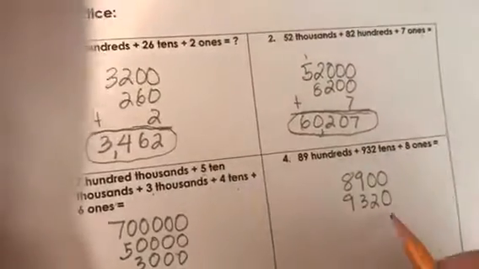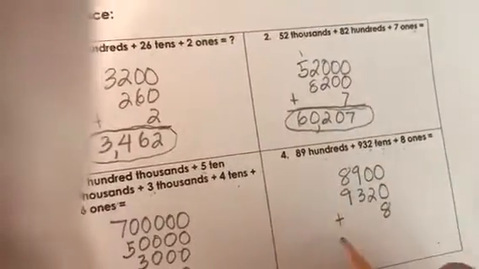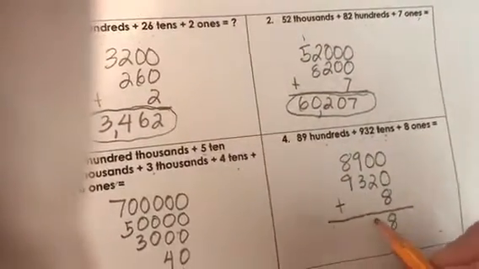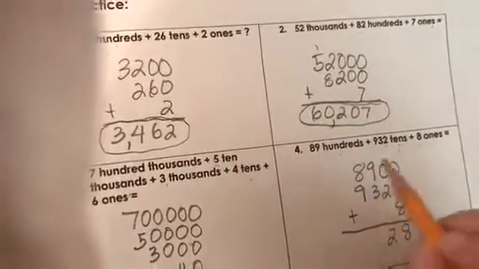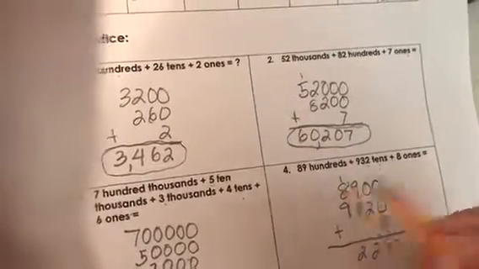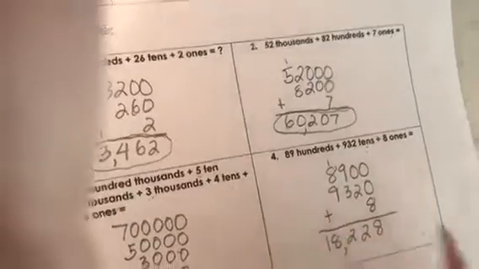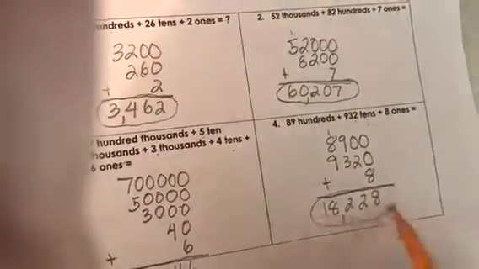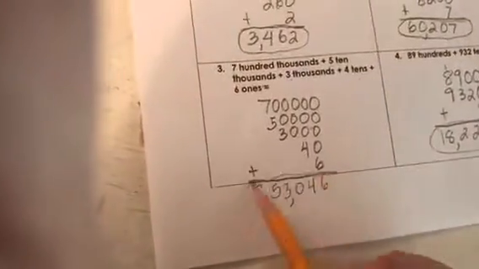And then 8 ones. I'm going to go ahead. 8, 2, 9 plus 3 is 12, 9 plus 1 is 10, plus 8 is 18, so I get 18,228. And I forgot to circle this one.